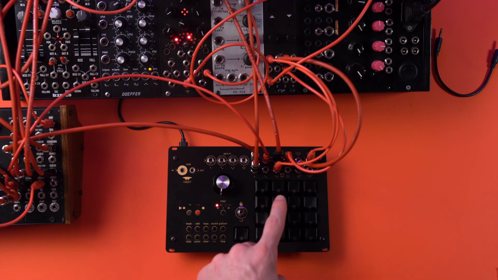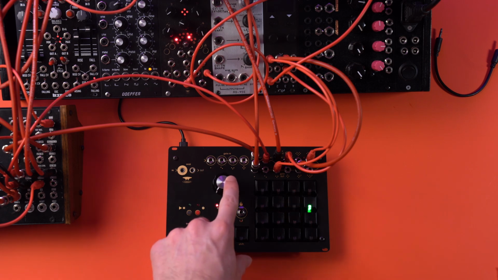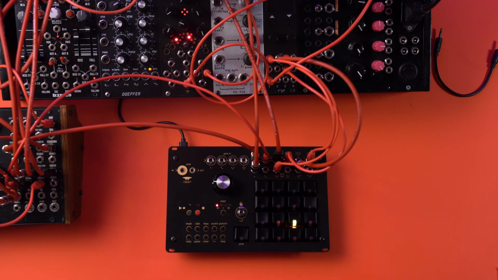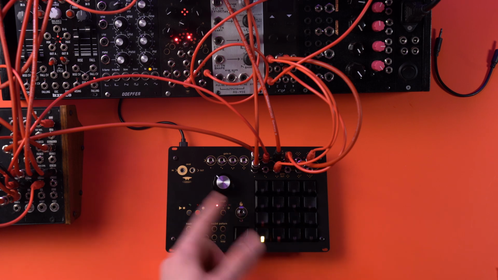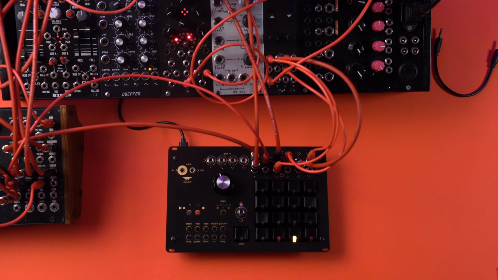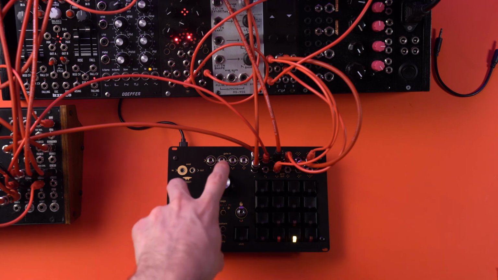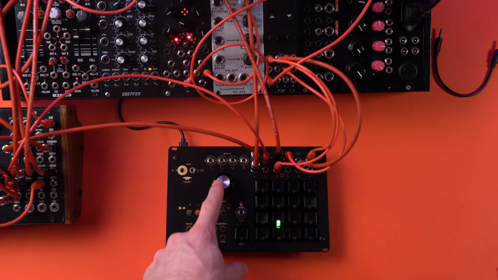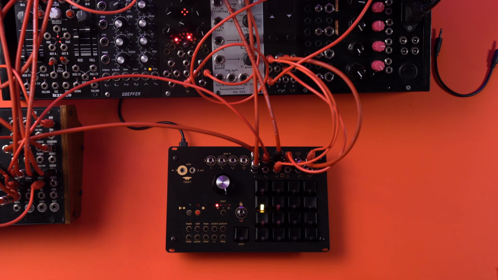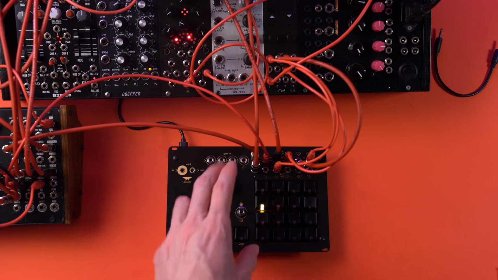And then here is 1/12, 1/6, 1/3, 1, 1.5, and 2. Yeah. And then going down, here we have 1/24th.